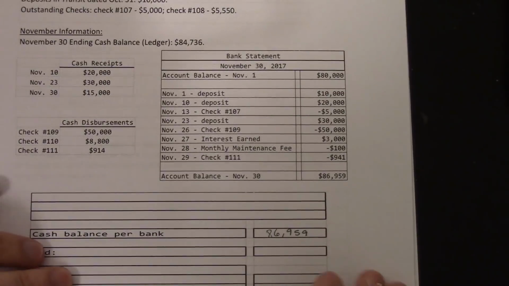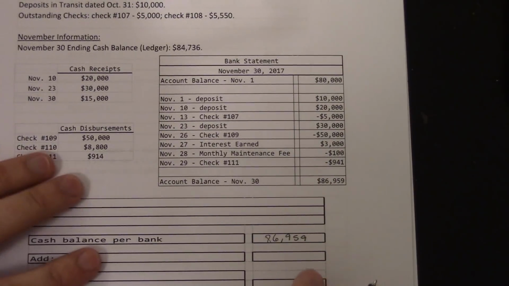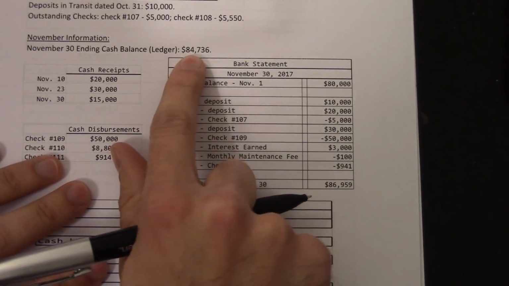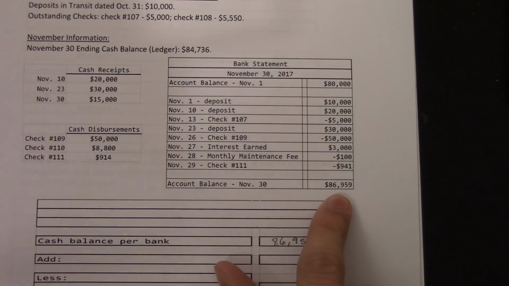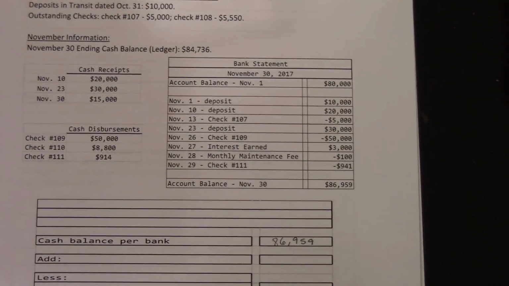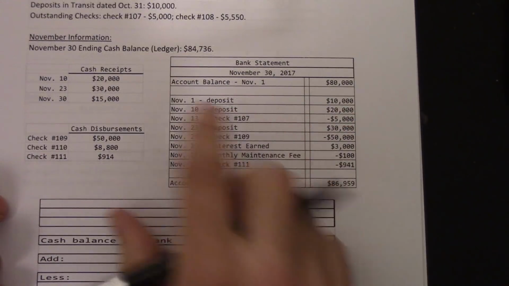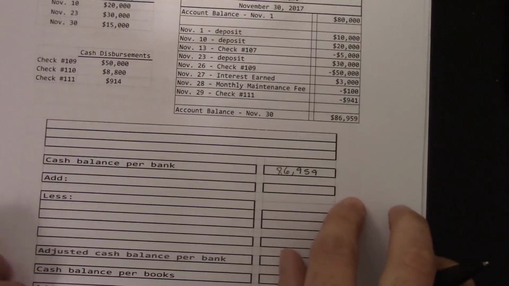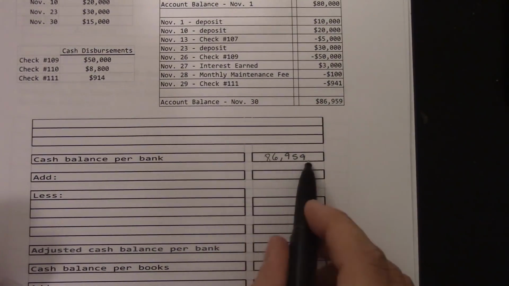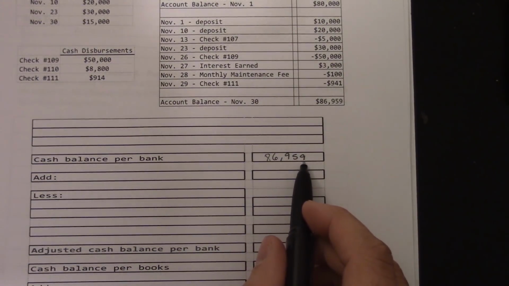Before we go into that, let's maybe talk about why we're reconciling. So our books say that we have $84,000. The bank says we have $86,000. So obviously we want those numbers to match, because we want to make sure that our records are right and to make sure that the bank is correct. So there's some reasons why these two numbers are different. So we're going to figure that out, why they are different. So the bank has 86,959.